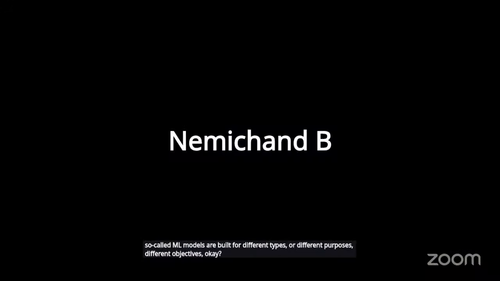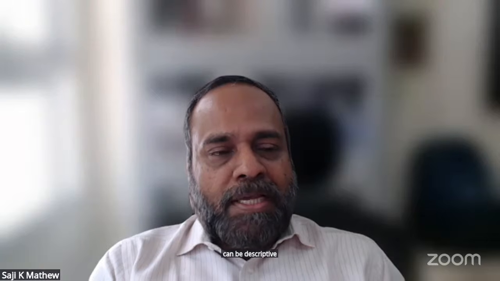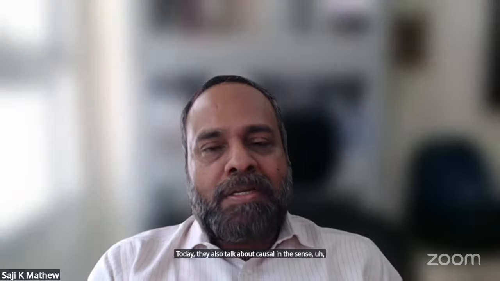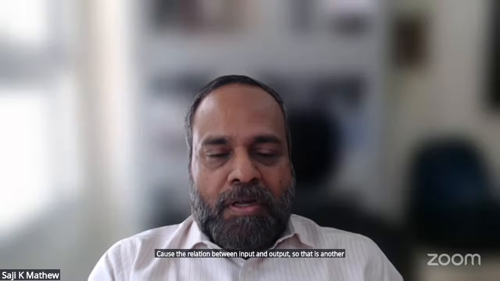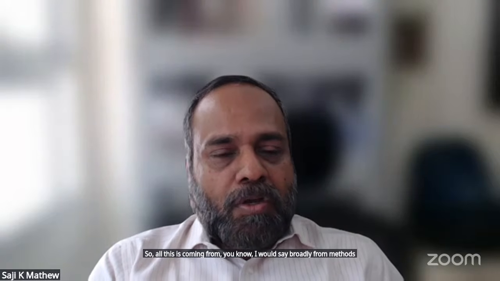Some models can be descriptive, some could be explanatory, some predictive, some could be prescriptive or optimizing. Today, they also talk about causal, in the sense of experiments and other methodologies to infer causal relation between input and output. So that is another type of model.